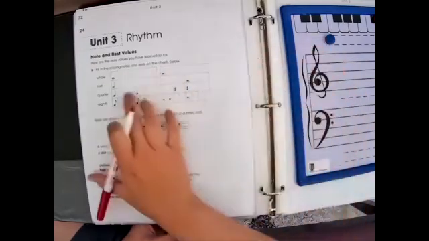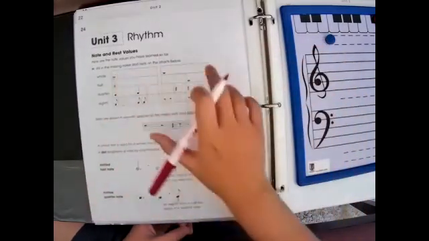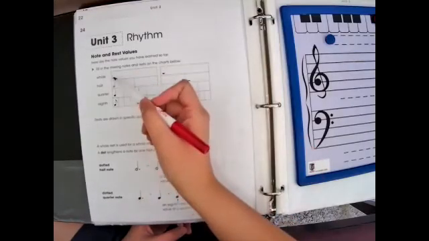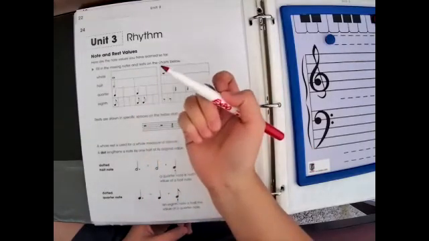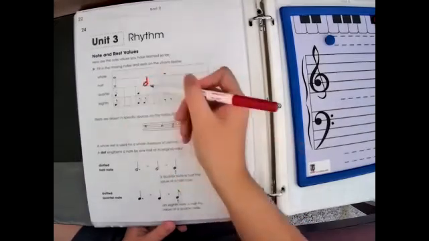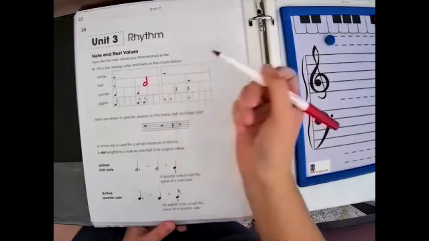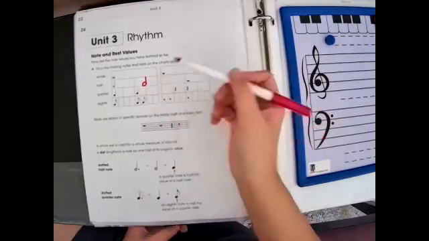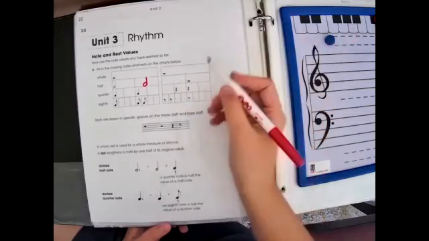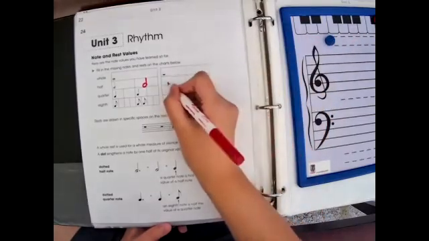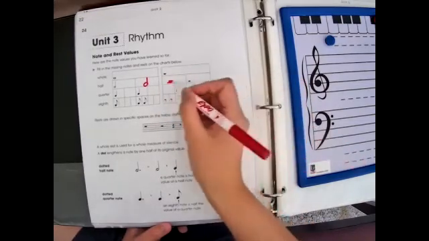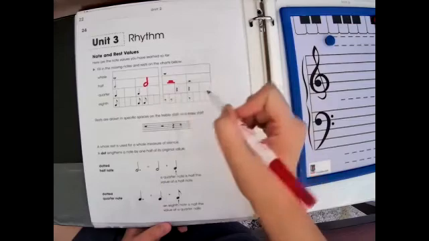So we have a whole note here, and then this is the corresponding whole rest. A whole note has two half notes in it, so I would fill in those half notes there. And the same thing, if we have a whole rest, which is 4 counts, we would have two half rests, which is written like a hat. Draw it as a hat.